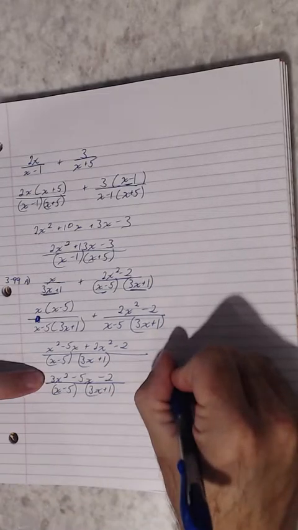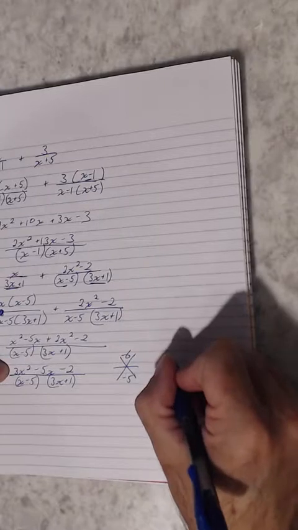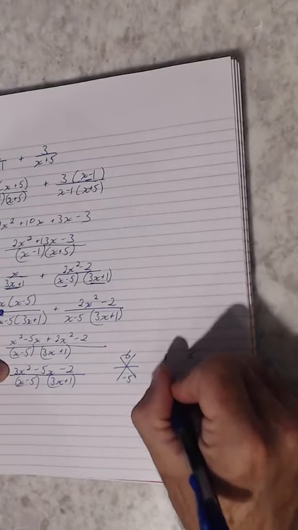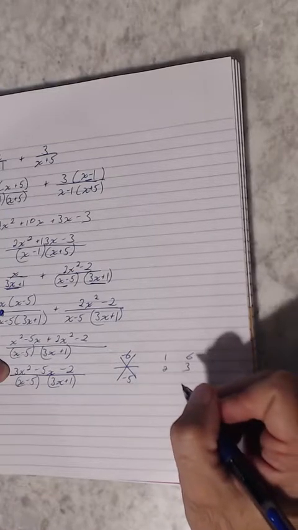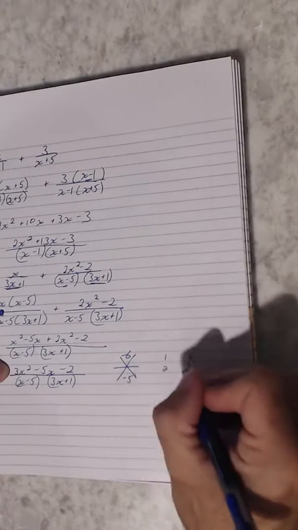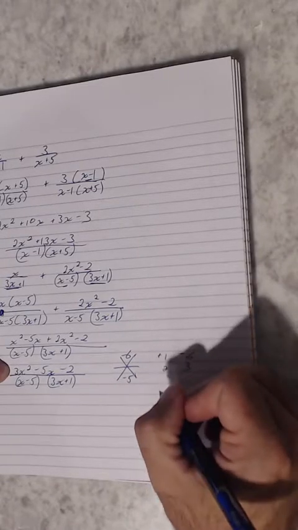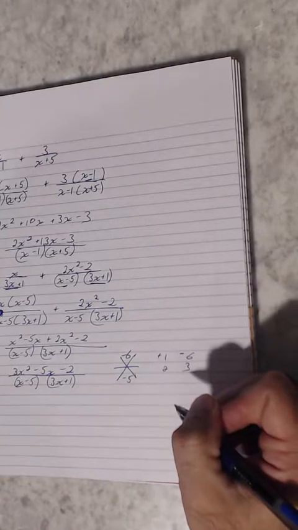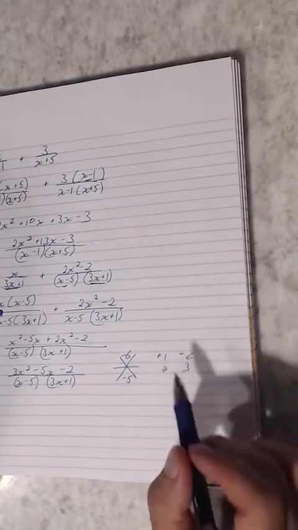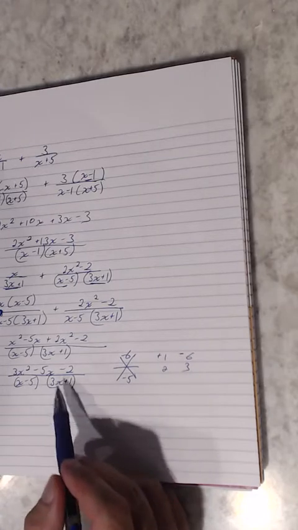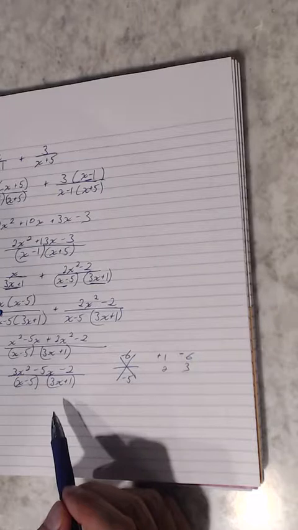A times c is negative 6. I need this to be negative 5. I need the factors of negative 6. So 1 and 6, 2 and 3. I need the 5 to be negative. Okay. Does that make sense? Okay. So I can factor, or I can simplify that a little bit, and then see if you can pull anything out. Can you? Let's see.